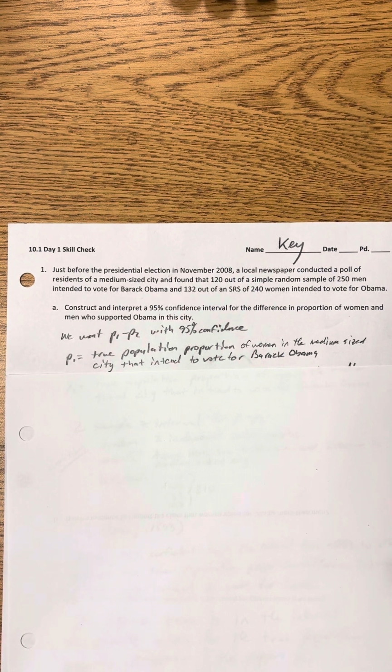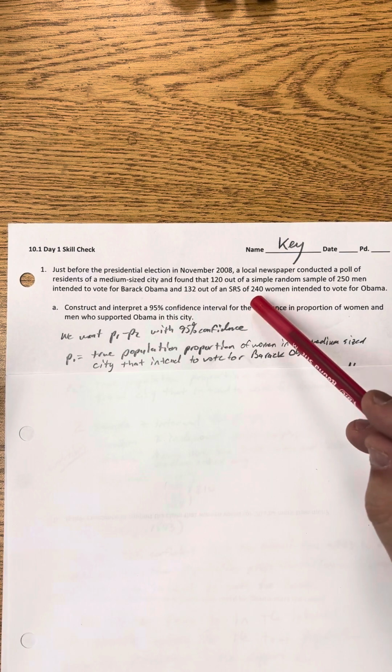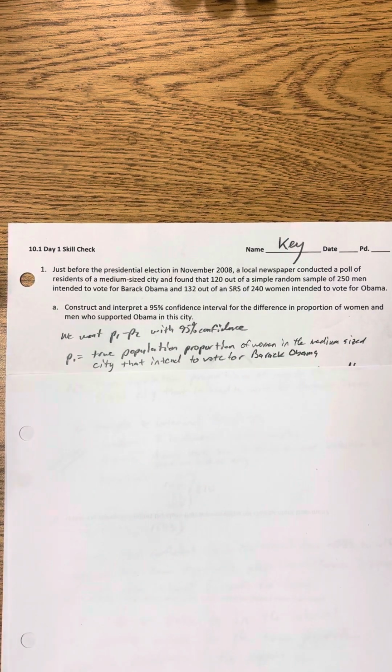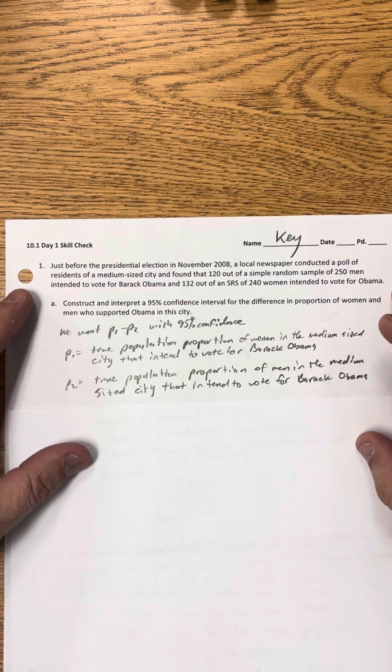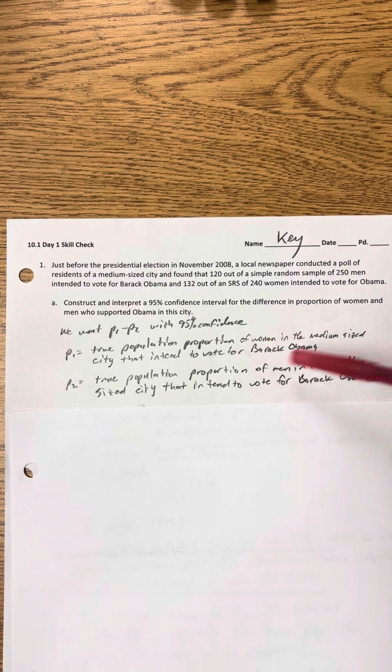But on this one, because the women had more supporting voters off of a smaller sample, the women were more likely. And so I just kept it, I'm going to go women minus men. So a positive number means women more, a negative number means men more. Although on this one, since it's a difference, that's not a big deal. On many problems, it is a big deal. And if you look, these two are the same thing, except you just change the women to men. So women, men, that's the only thing.